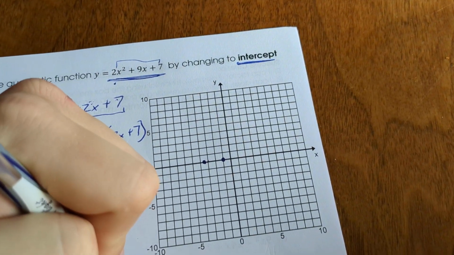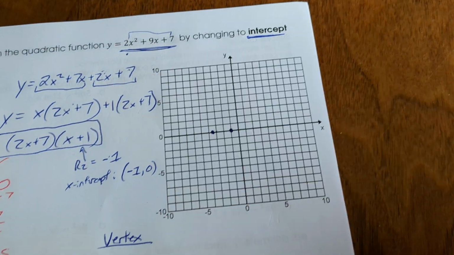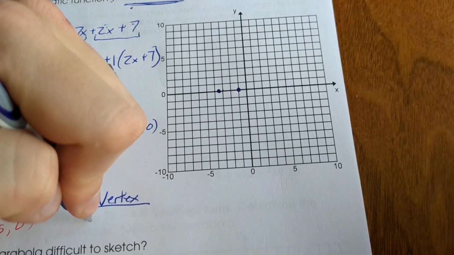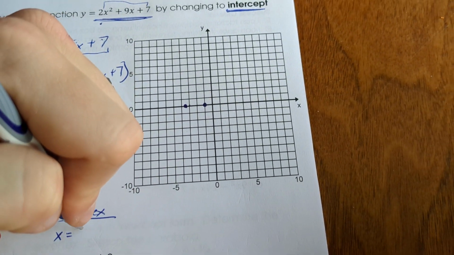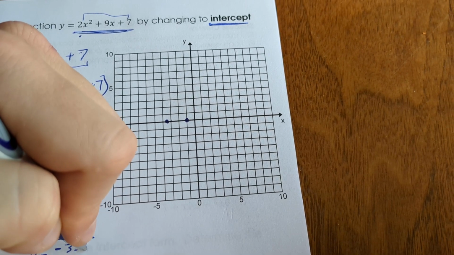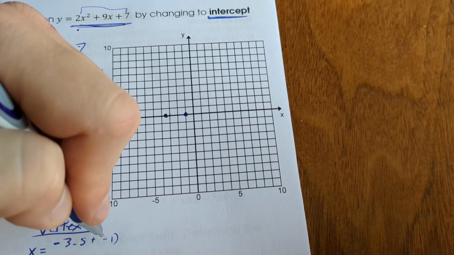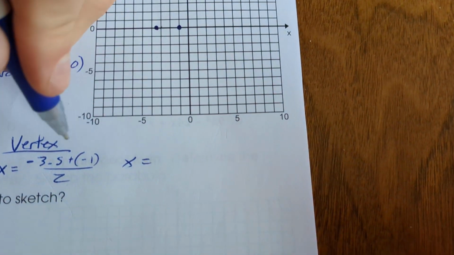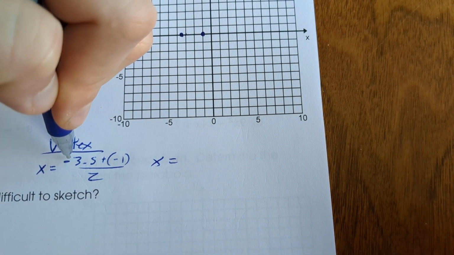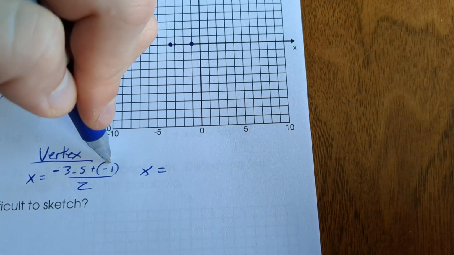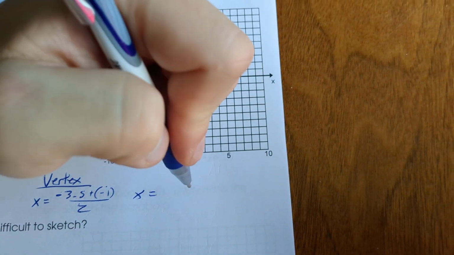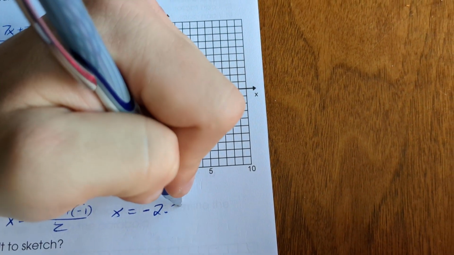To find our vertex, we need to find the middle of our two x-intercepts, and we do that by adding them together and dividing by 2. So we have -3.5 plus -1 divided by 2. This would be -4.5, and then divide by 2 is -2.25.